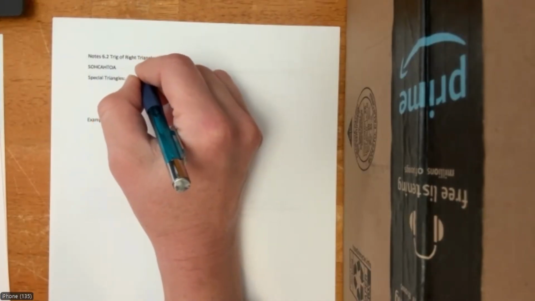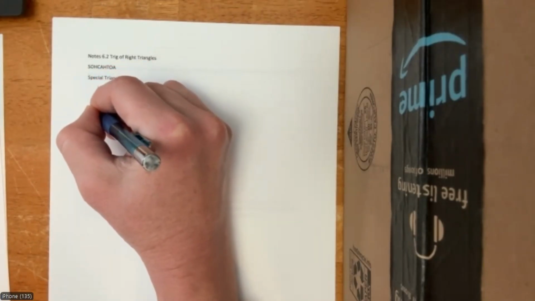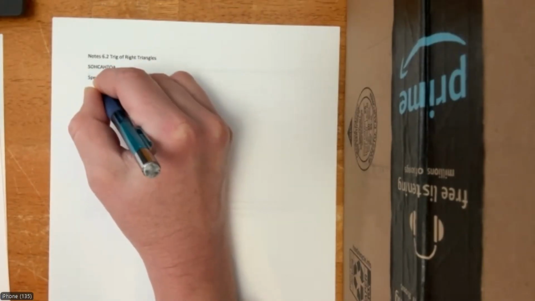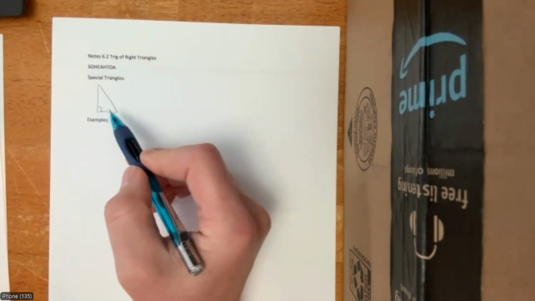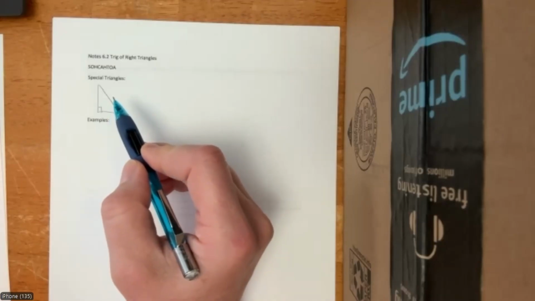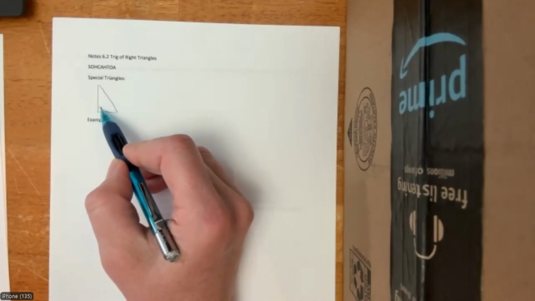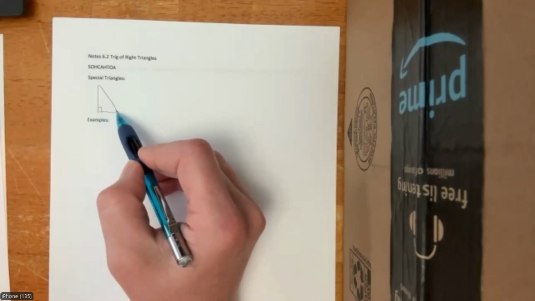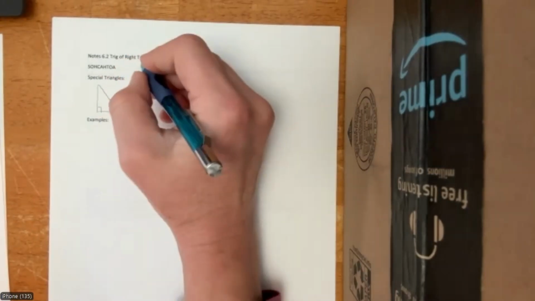So relating to a right triangle, let me draw a little right triangle here, and then I'll fill it completely in a minute. So here's a right triangle. If you're referencing an angle that's not the right angle, then we talk about adjacent, opposite, and hypotenuse. Hypotenuse is opposite the right angle. If this is the angle I'm referencing, adjacent is next to it, and opposite is opposite the angle we're referencing.